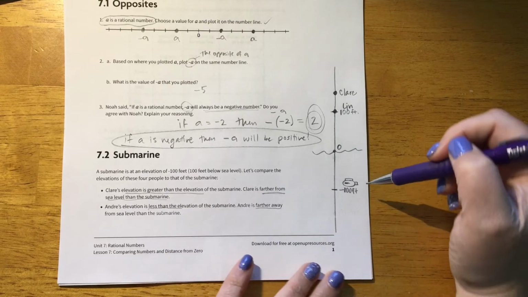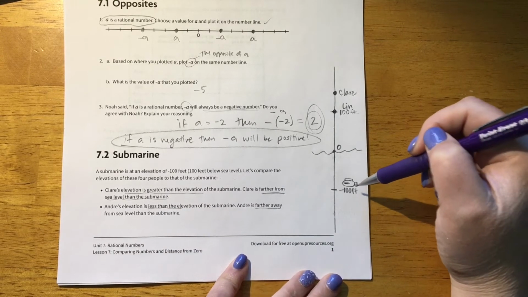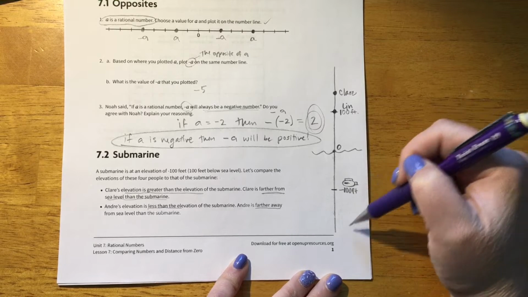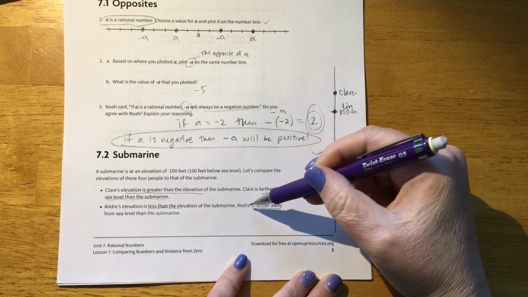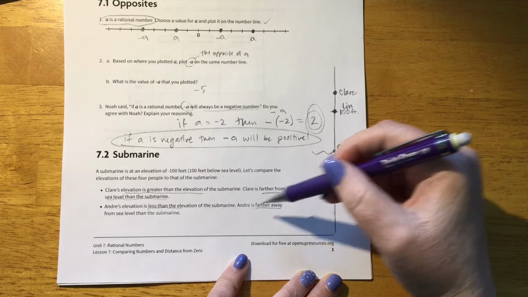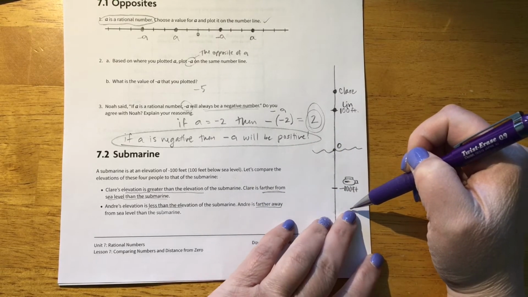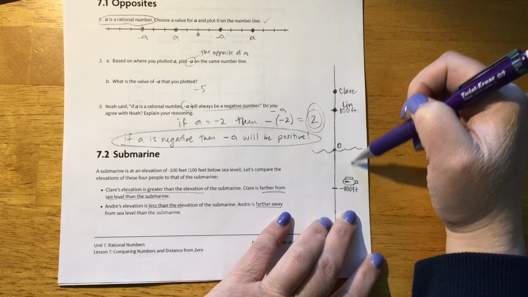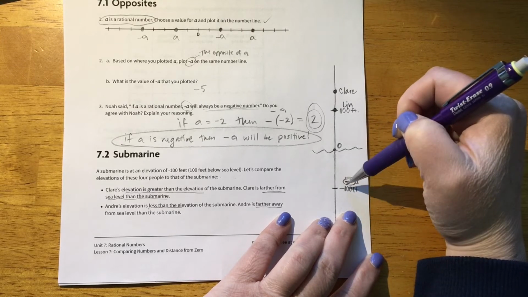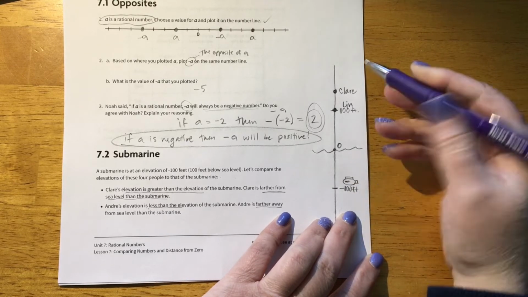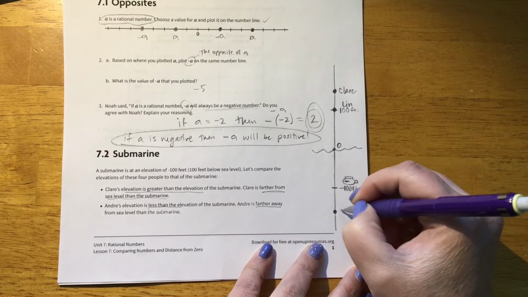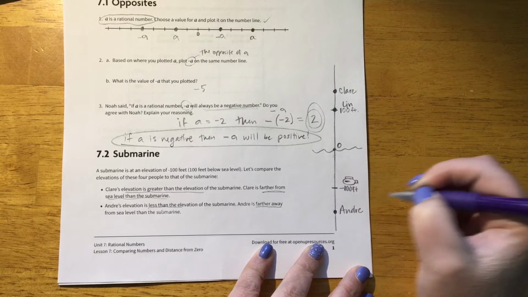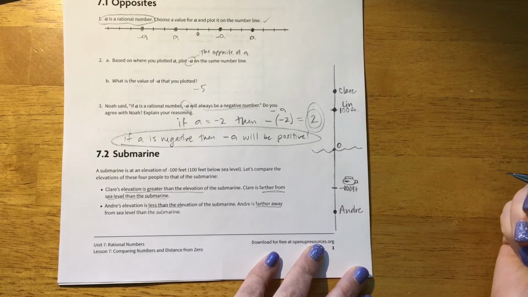If Andre has to be less than the submarine, he must be below the submarine. Does that make sense, that he would be farther away from sea level? Yes, if he's somewhere down here, he is farther from zero than the submarine is. So let's put Andre right down here, somewhere below the submarine. That's where Andre can live.